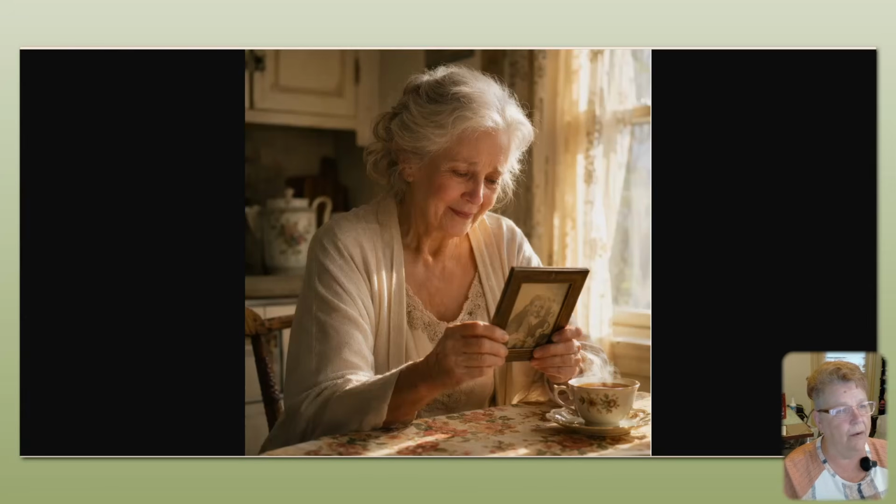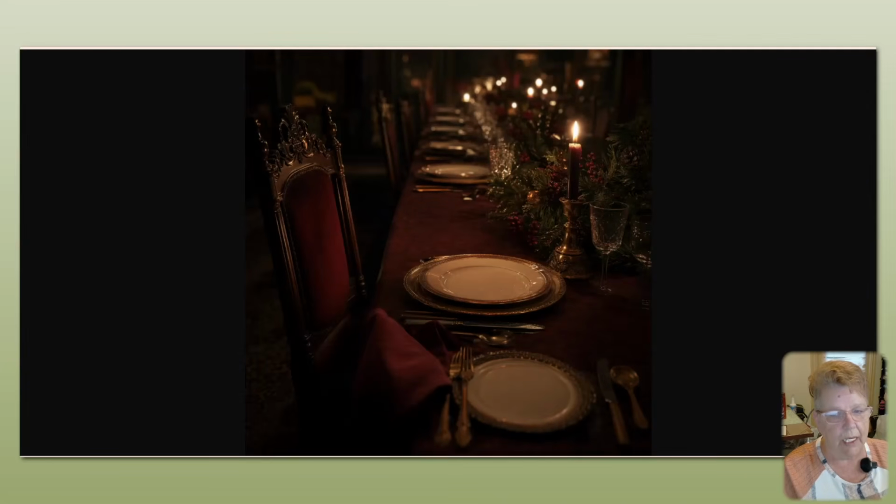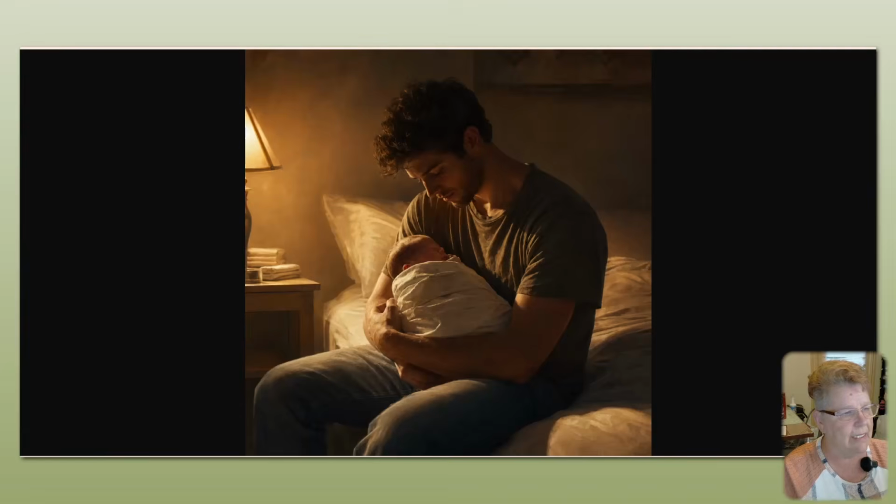And then I have this one. It is a photo or a graphic of a single empty holiday table, with just the candle flickering near it. And last, I have this other one I just did the other day, a brand new dad sitting on the edge of a bed at like 3 a.m., pretty much wearing yesterday's clothes, awestruck by the tiny baby he's holding.